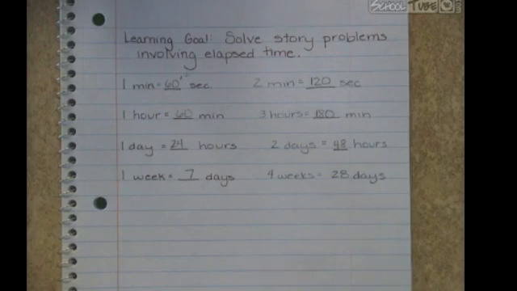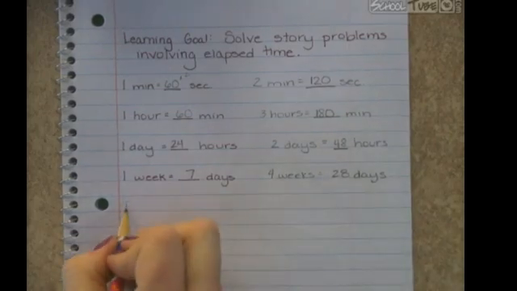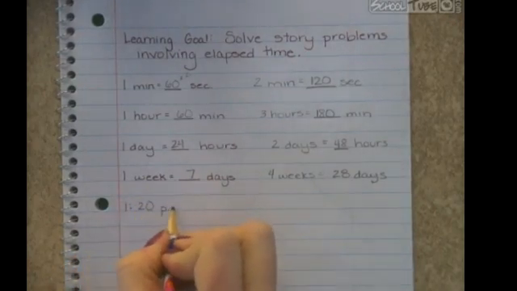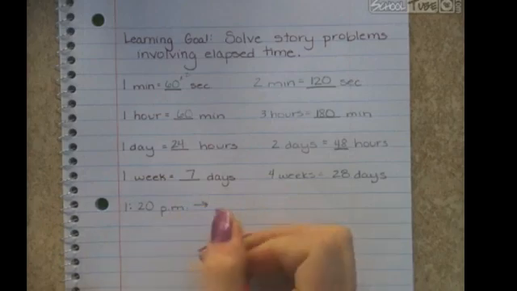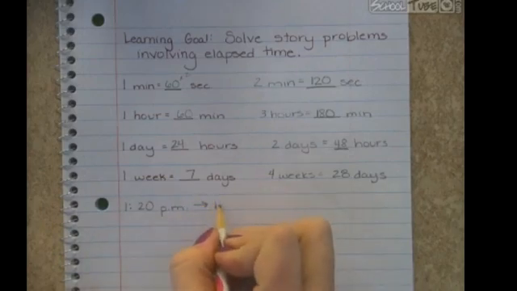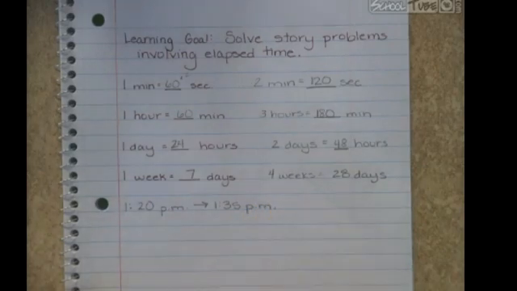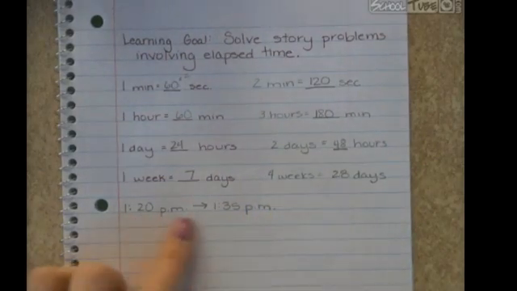Alright, so using what we know then, try and answer some typical questions. So for example, afternoon recess at Darla's school begins at 1:20 p.m. and ends at 1:35. How many minutes long is the afternoon recess? So it starts at 1:20 p.m. and goes to 1:35 p.m. How long is it? So you need to find the difference between the two.